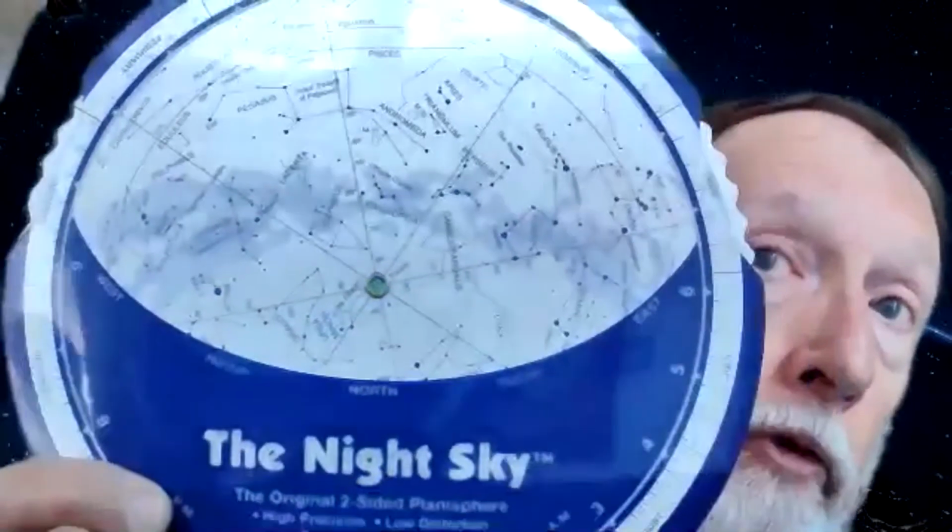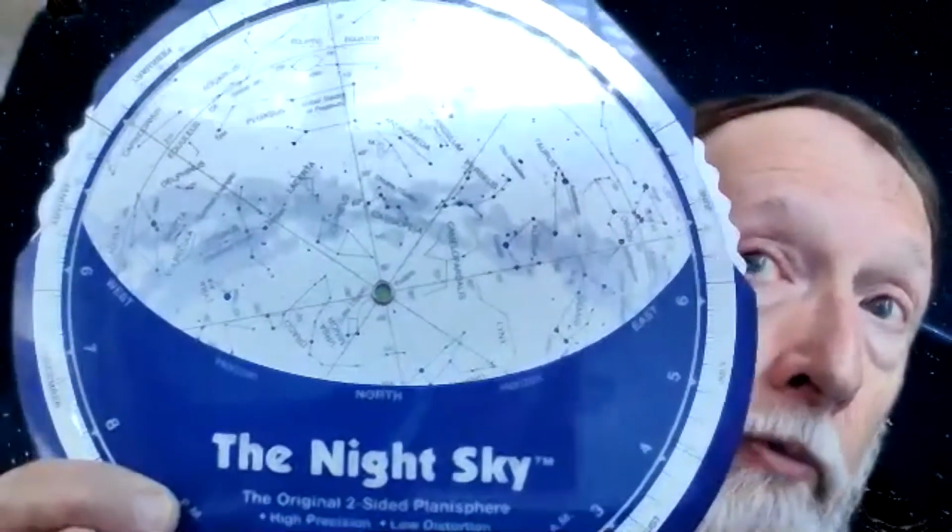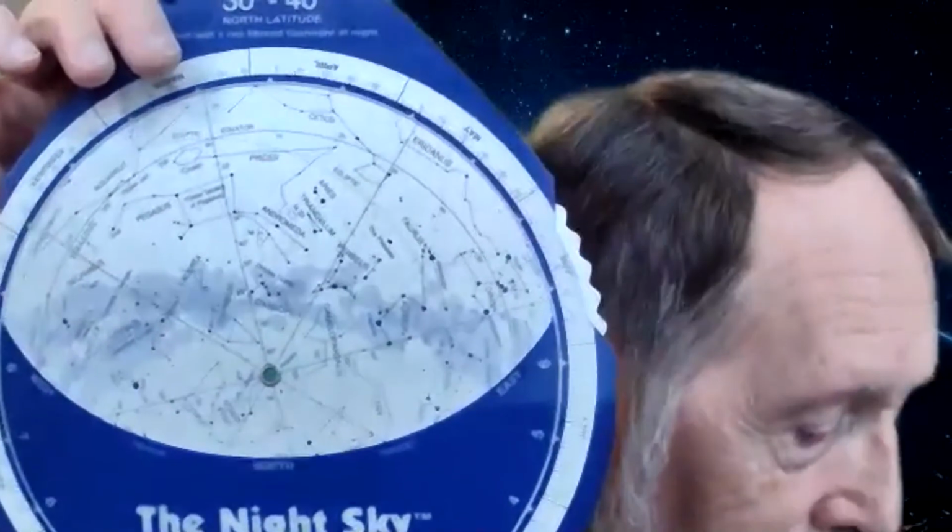Again, I think it looks like this is going to be reversed. I don't know if that'll be true when this turns out to be the finished product. Anyway, this is a planisphere, and it's optimized for latitudes between 30 and 40 degrees, which most of what we're talking about will be appropriate. And of course, it applies specifically to Albuquerque.